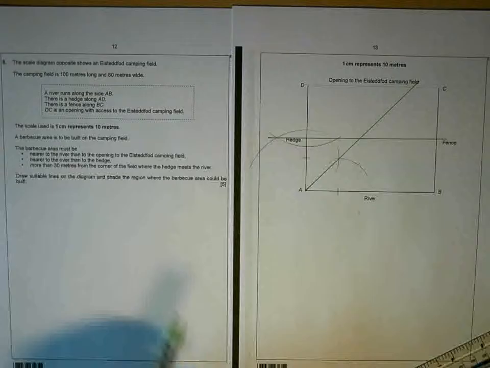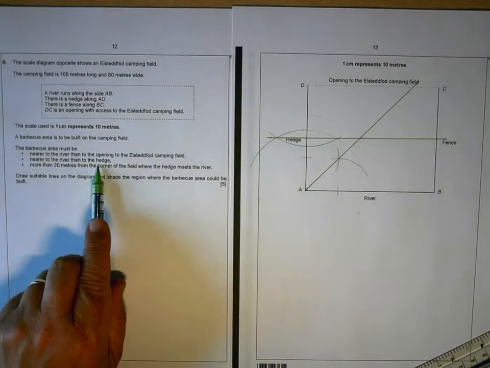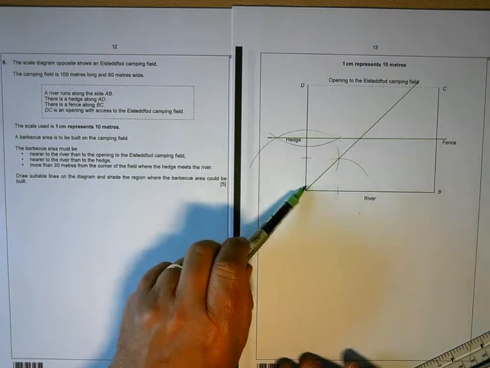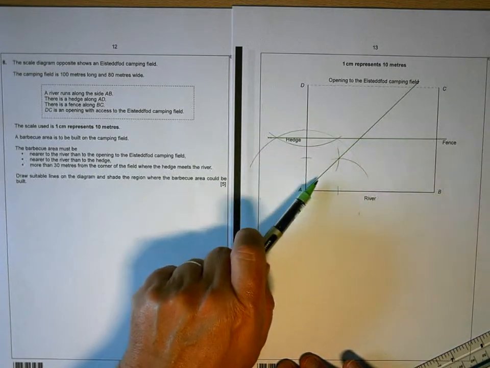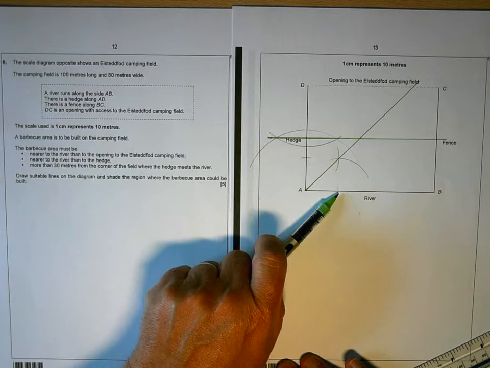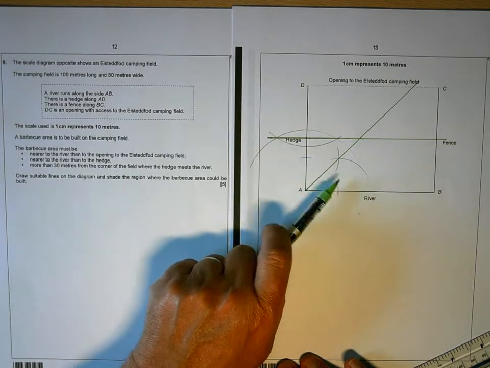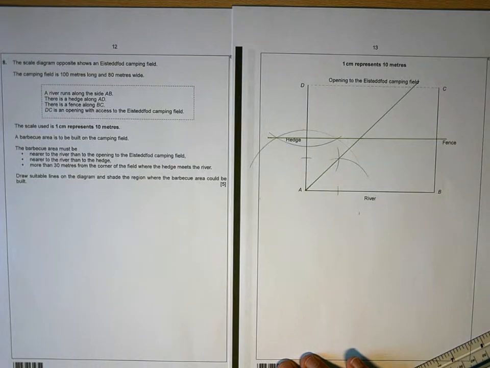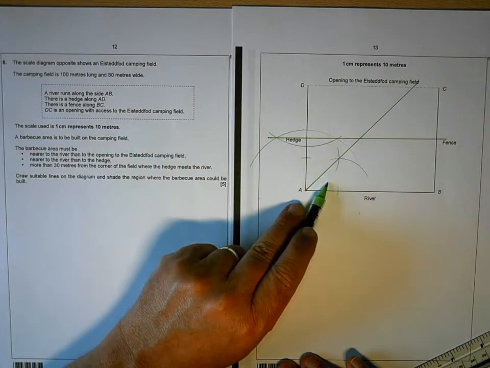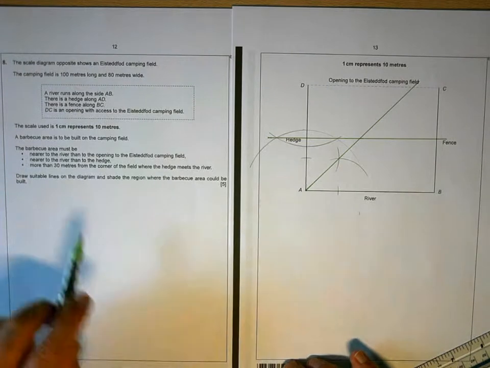the two intersecting lines. We want nearer to the river than to the hedge. Along that line is exactly the same distance from the river and the hedge. So that side would be nearer to the hedge than the river. This side would be nearer the river than the hedge. So it's going to be that side of the line.